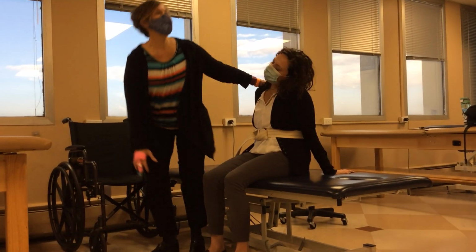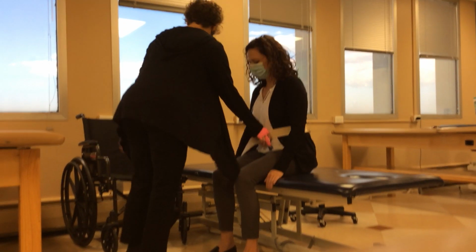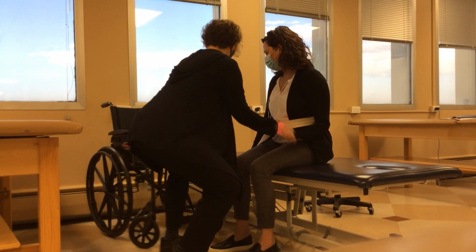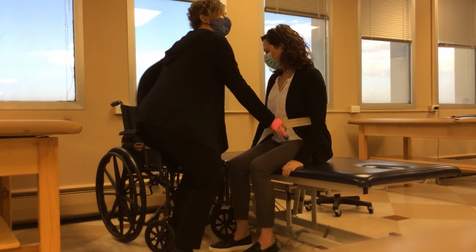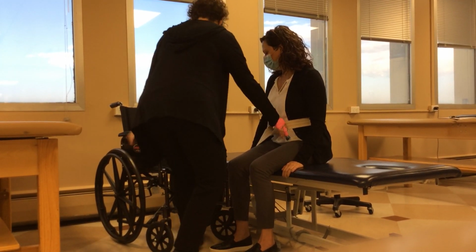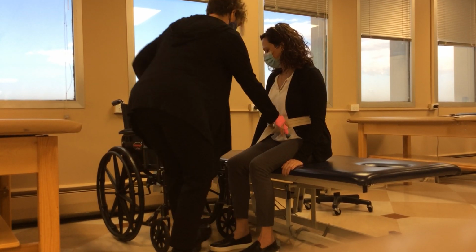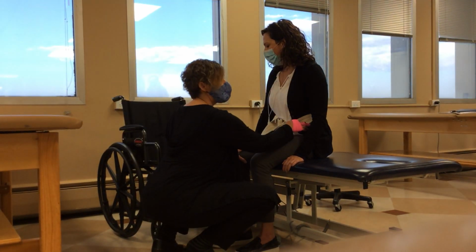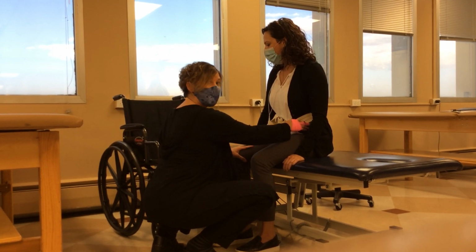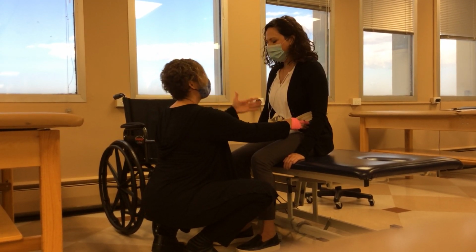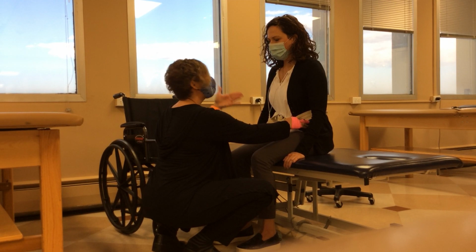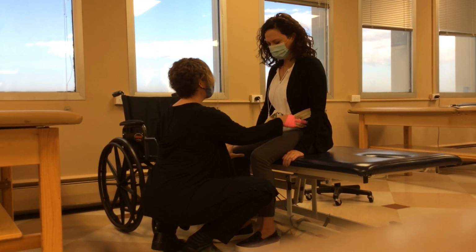All right, so once my patient's ready, I'm going to get the chair closer now, right? Okay. And then what I want to do is prepare my patient for the transfer. So if we need weight bearing, if we need just orientation, make sure she's not dizzy. Are you having any dizziness, any pain?